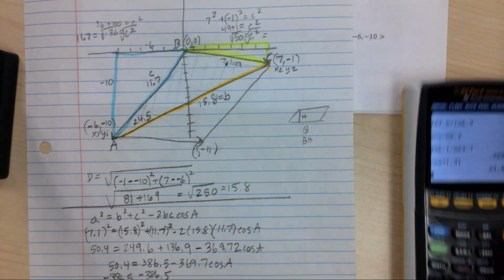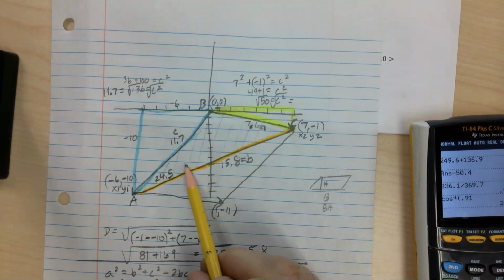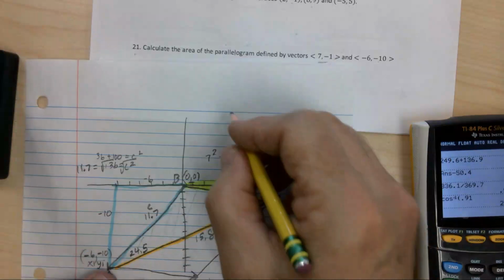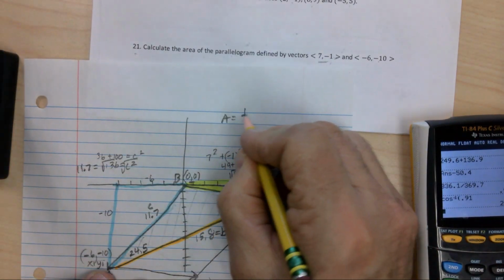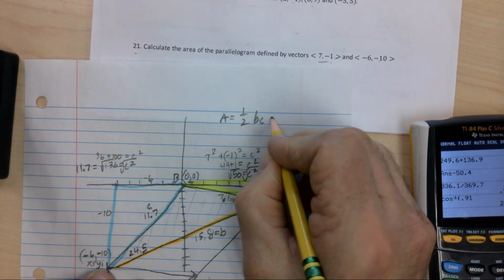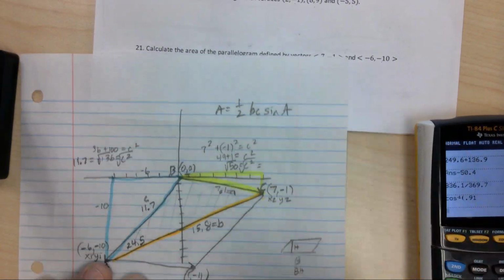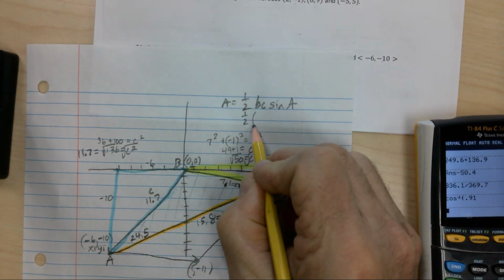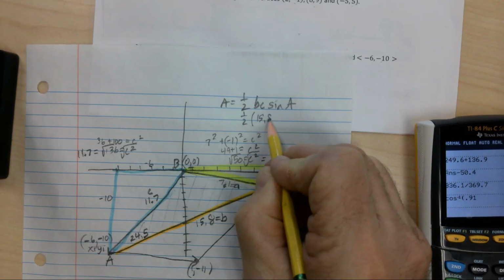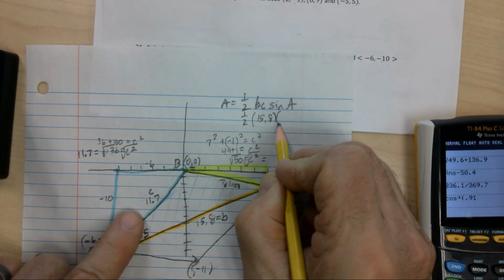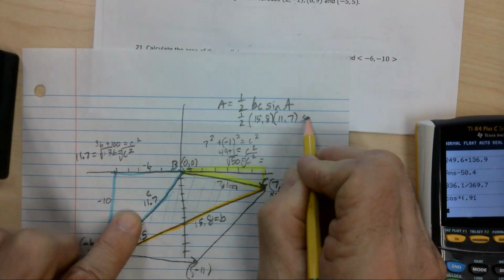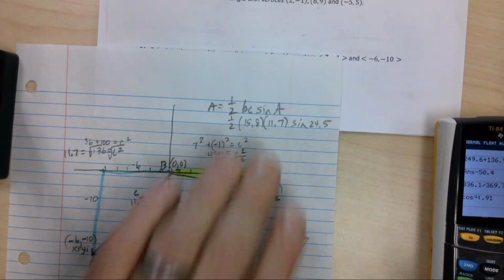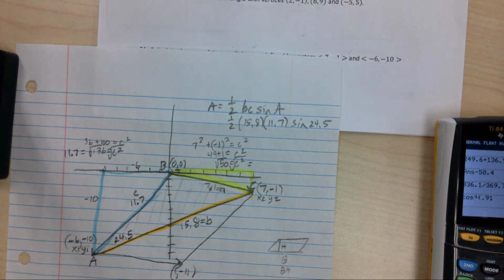24.5. And now I'm locked and loaded, ready to use the area law. I got angle A. Hopefully I don't screw this up. 1/2 BC sine of angle A. And let's plug some stuff in. 1/2. What's B? 15.8. What's C? 11.7 times sine of 24.5. Now figure that out.